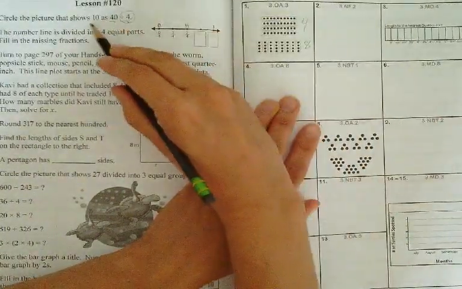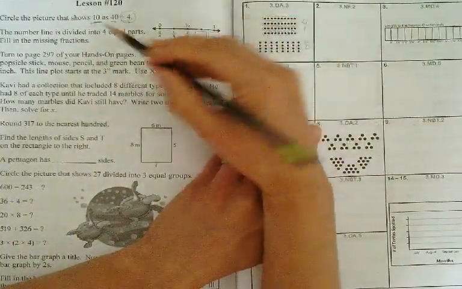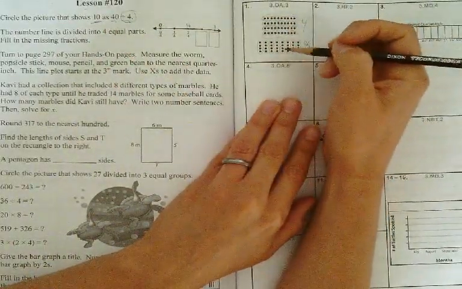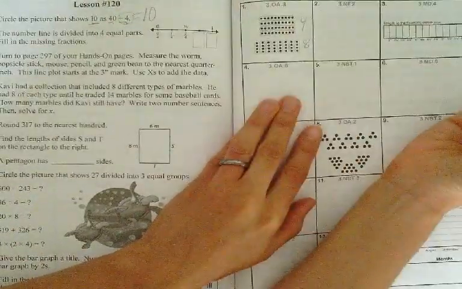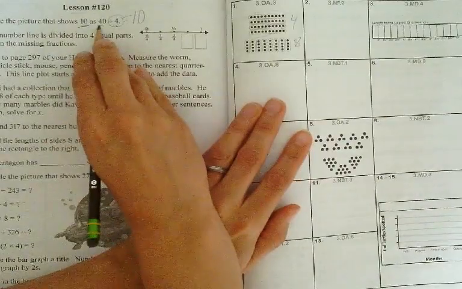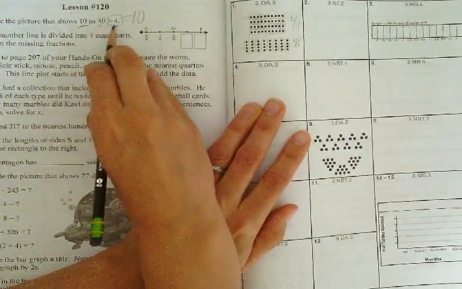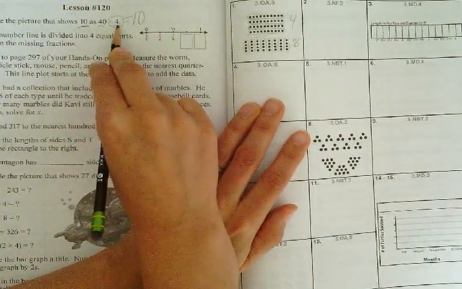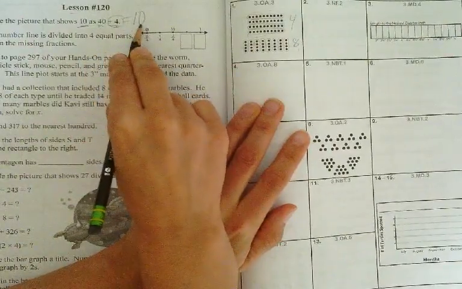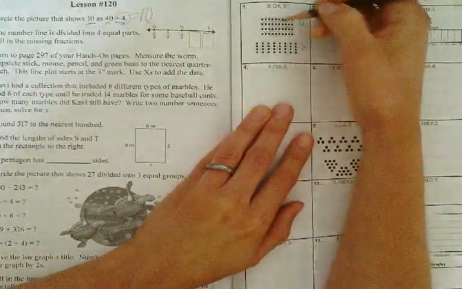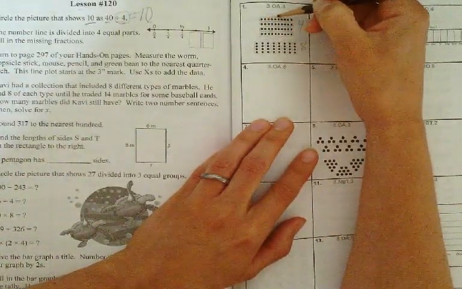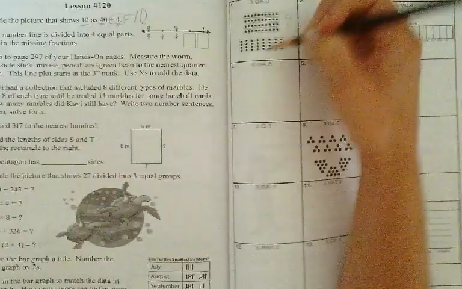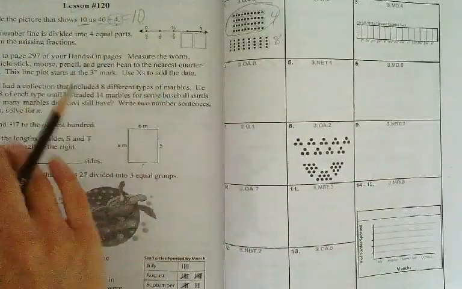Now if it says that shows 10, so in each group I should have 10, because 40 divided by 4 equals 10. Remember, 40 represents your total, and 4 represents your number of groups. My answer 10 is how many are in each group. So I'll check this one, make sure there's 10. 1, 2, 3, 4, 5, 6, 7, 8, 9, 10. So I would say that this picture represents this equation.